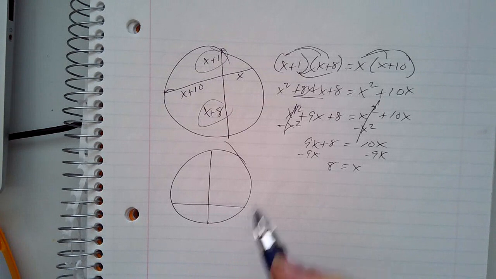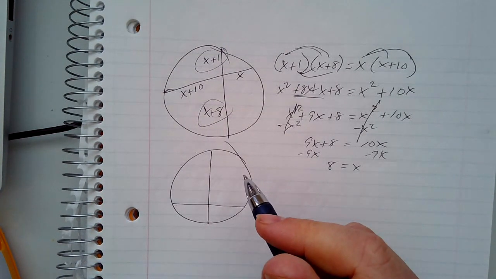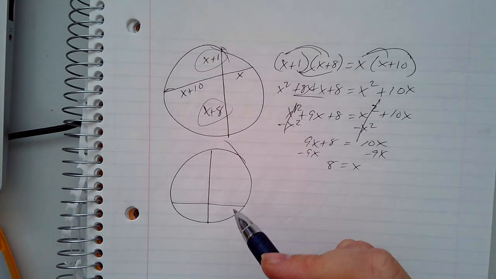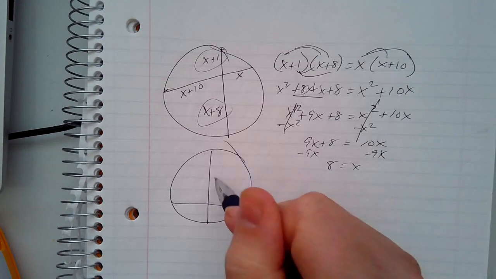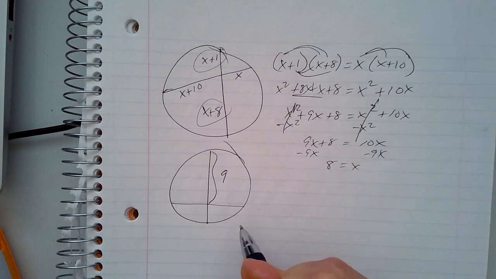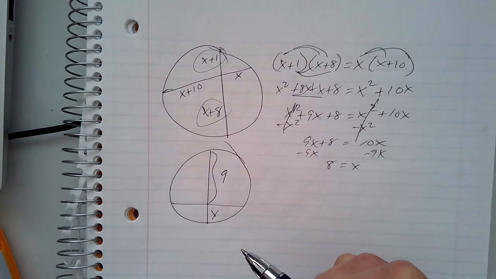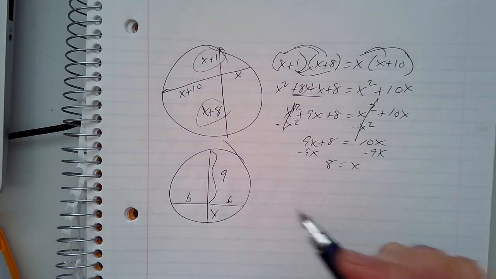Cake here. It says, Sarah is serving cake at a party, and the dimensions of the remaining cake are shown below. This whole thing is 9, and this portion is x, and then we have 6 and 6.